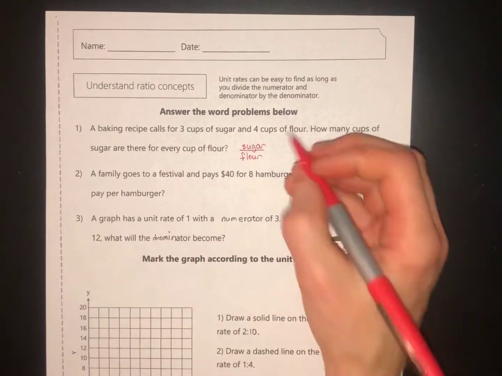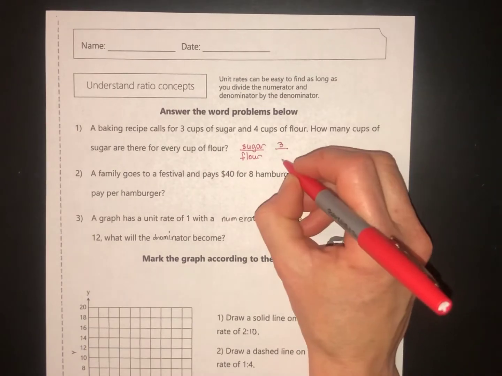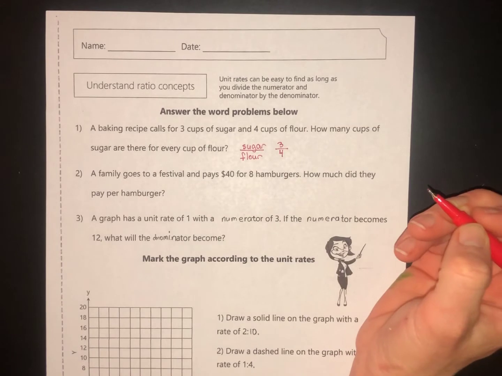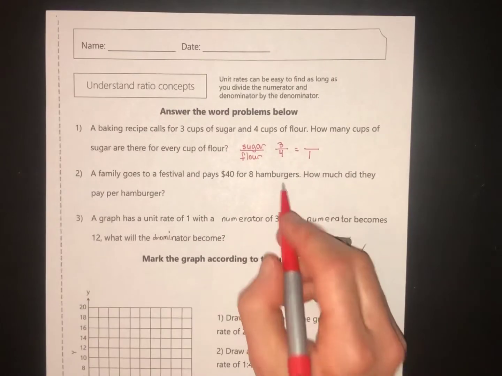So 3 cups of sugar for every 4 cups of flour. So I'm going to make that 1.